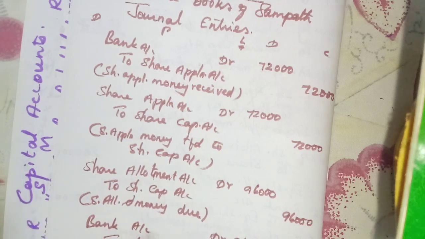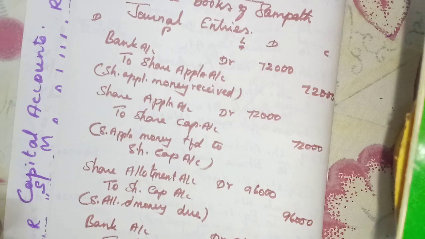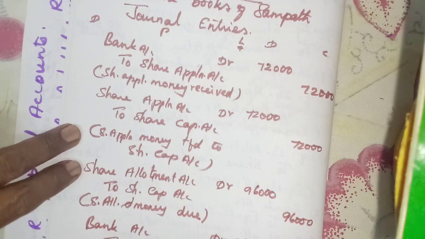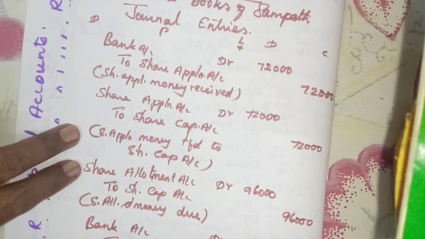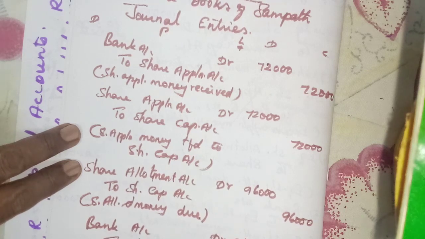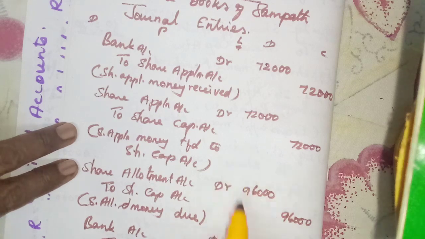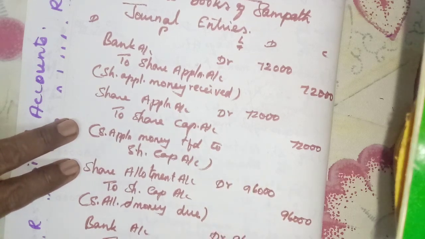Now only one call, that means first and final call of ₹3, isn't it? So for that one, due, share allotment. Instead of allotment, we should write share first and final call. First and final call account debit to share capital account. Call money, only one call, so we can write simply call money due. 3 rupees, isn't it? 3 into 24, 72. Already we have multiplied.